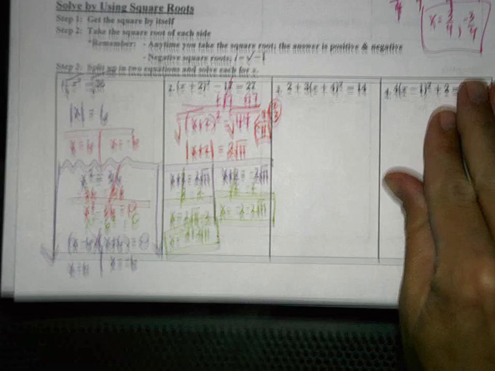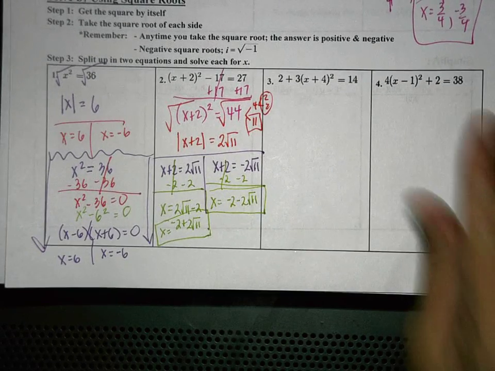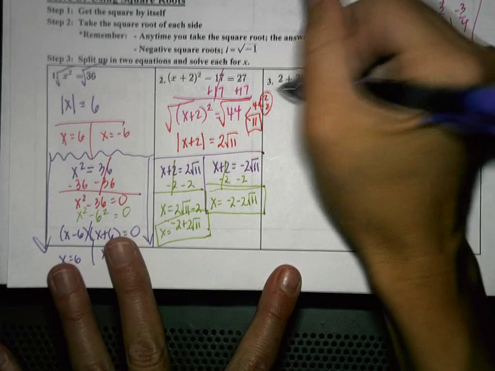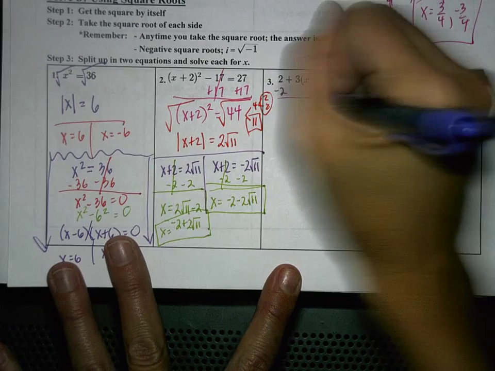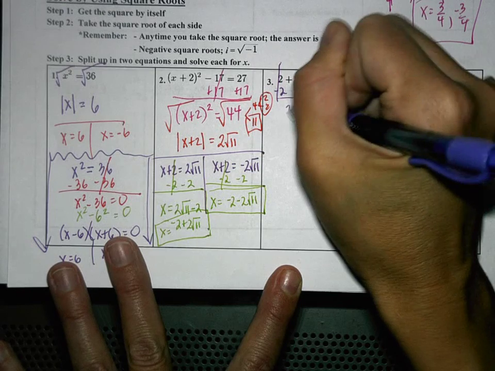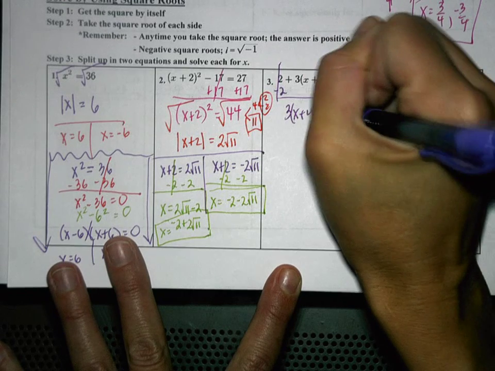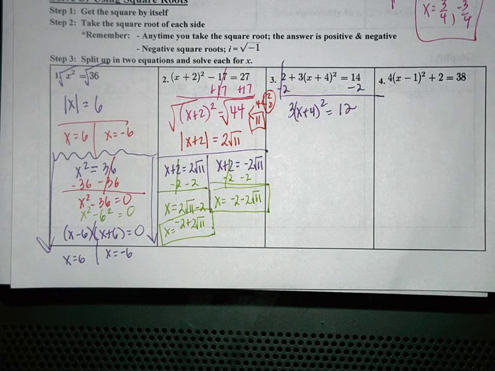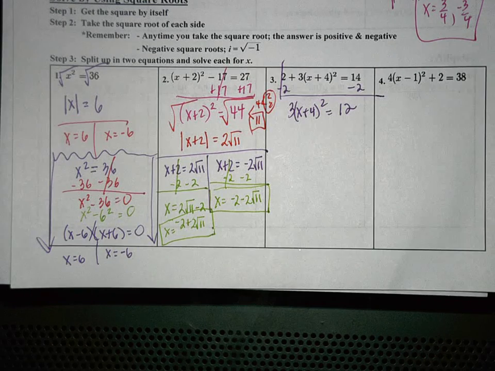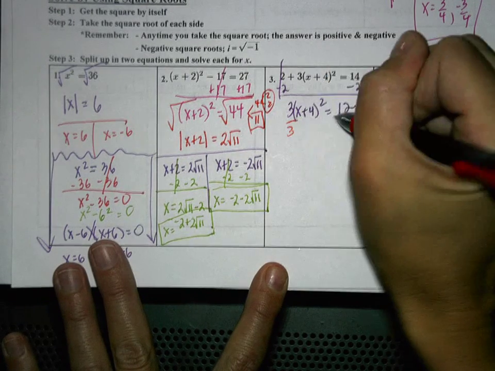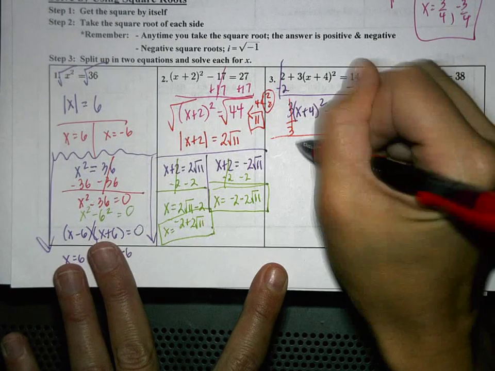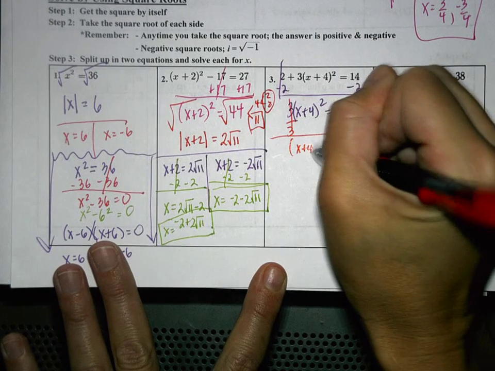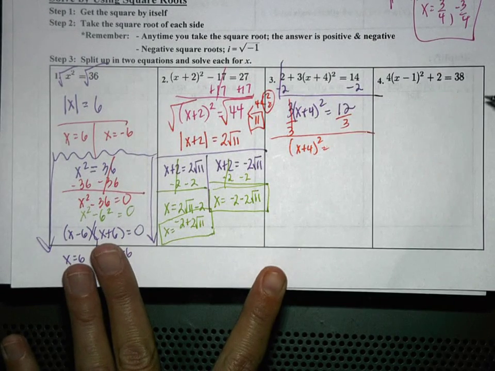What am I going to do first? Good. Subtract 2 is correct. So we're subtracting 2 to both sides. I have 3 parenthesis x plus 4 squared equals 12. Next, what will I do? Very good. Divide by 3 to both sides. Okay, we get x plus 4 squared equals 4.